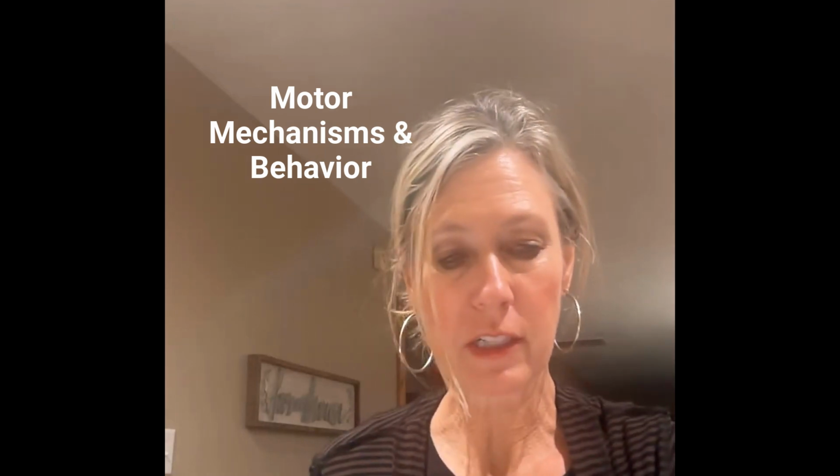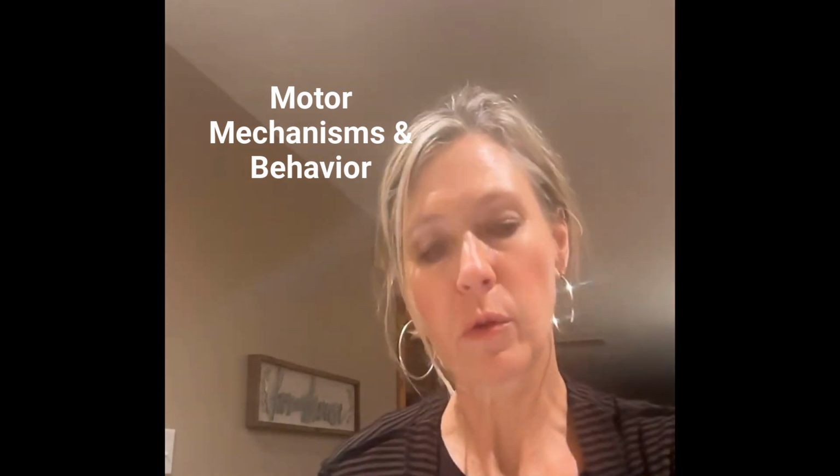So this chapter is chapter 39, and it's over motor mechanisms and behavior. The first concept that we will talk about with this is the physical interaction of protein filaments and how it's required for muscle function. We'll also look at skeletal systems and how they transform muscle contraction into locomotion.